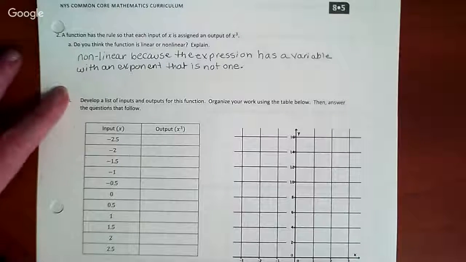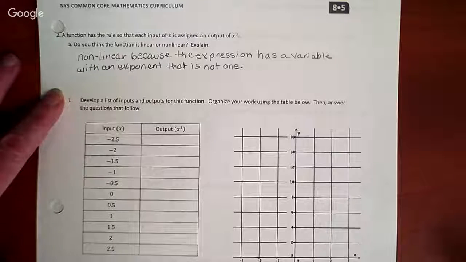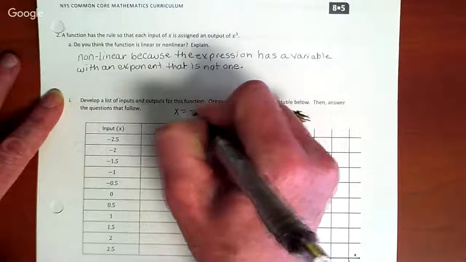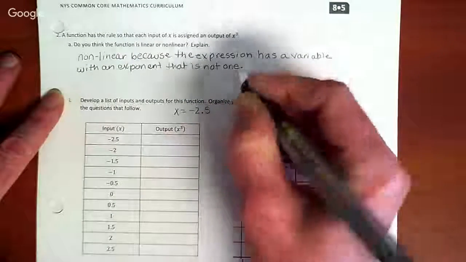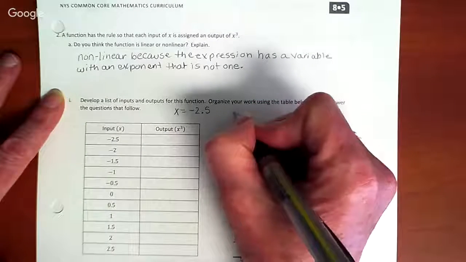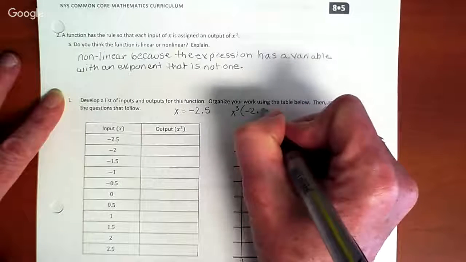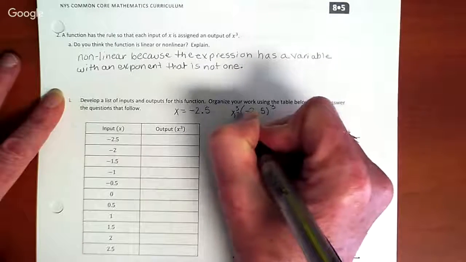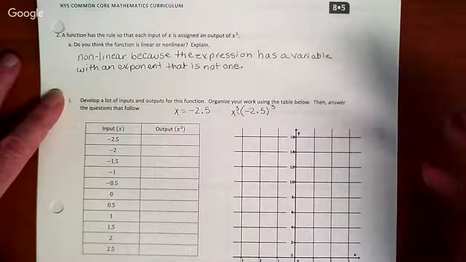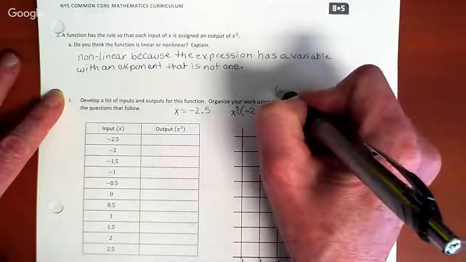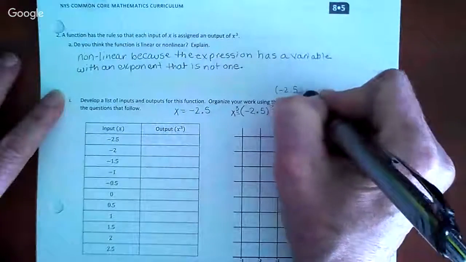So now let's develop a list of inputs and outputs for this function. Organize your work using the table below, and then answer the questions that follow. And again, if x equals negative 2.5, we put that in parentheses. So x cubed is negative 2.5 to the third power, and you're going to use your arrow button on your calculators. So you would put in your calculators parenthesis negative 2.5 parenthesis.